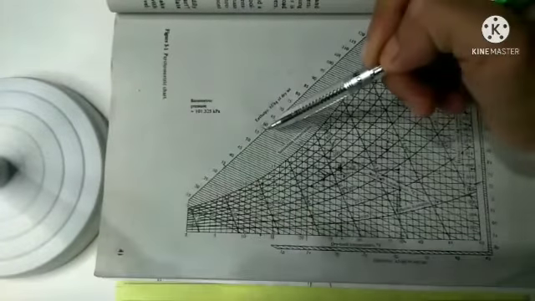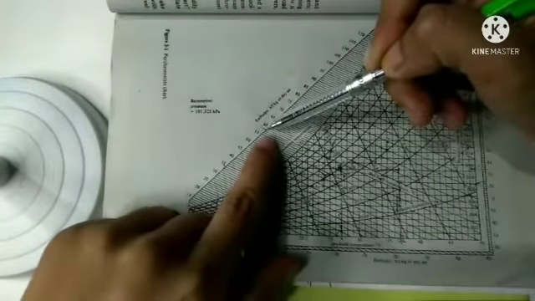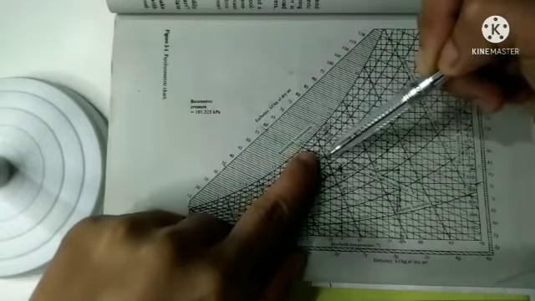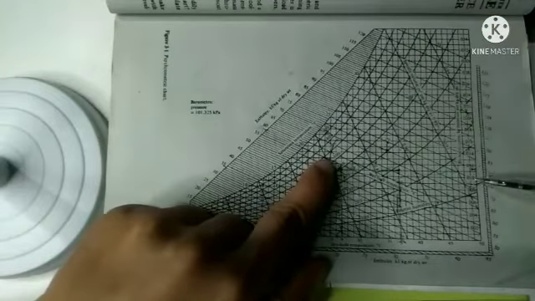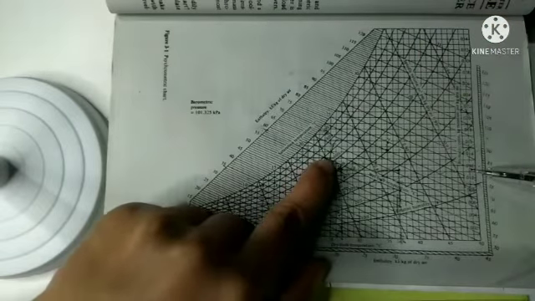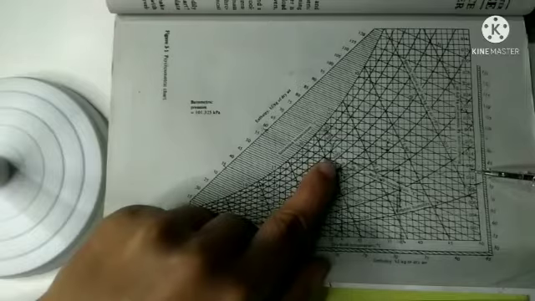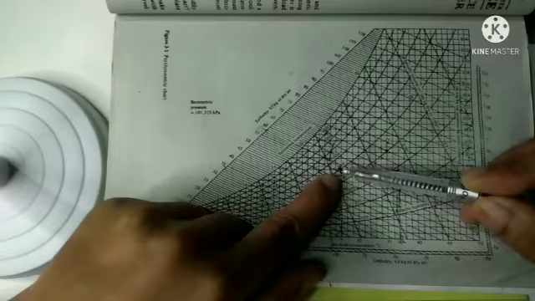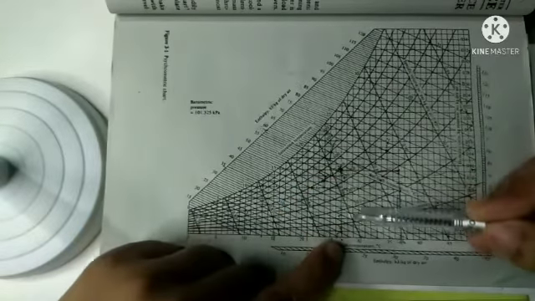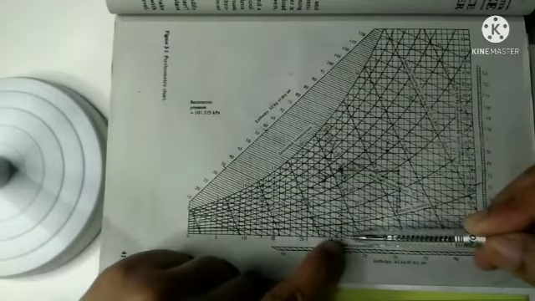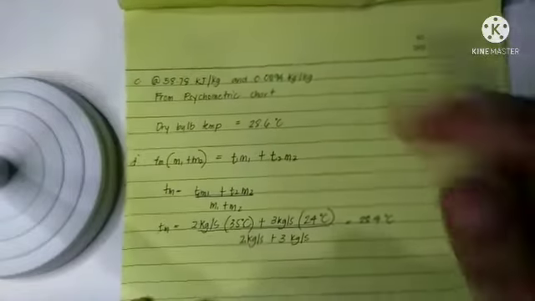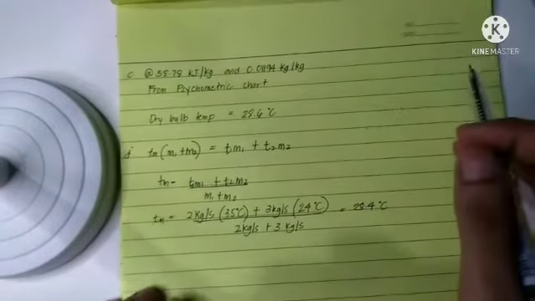So here, by projecting 58.78 and our 0.0119, it gives us a value of approximately 28 point something. So our dry bulb temperature is 28.6 degrees Celsius.